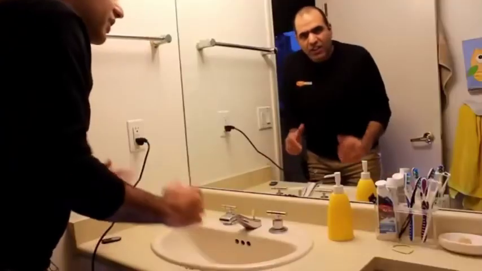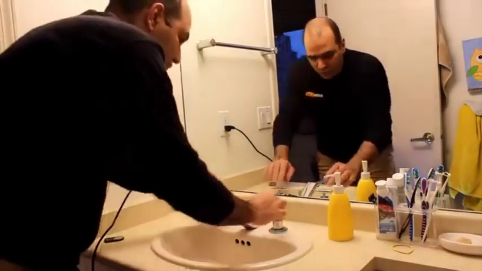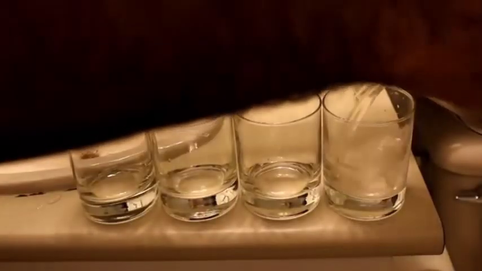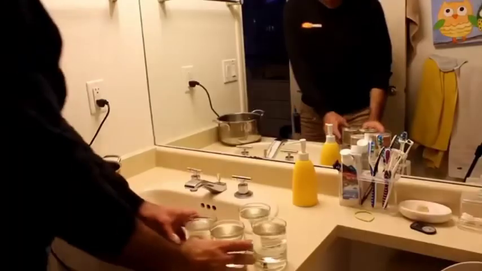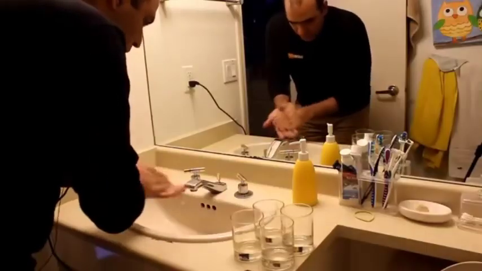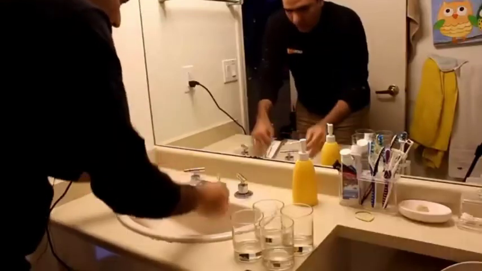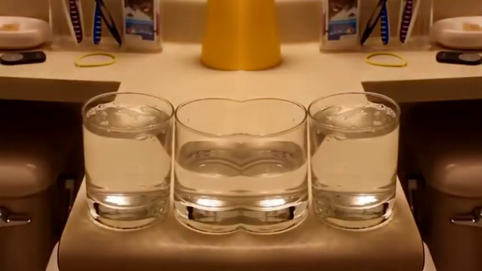Okay, now that everything is set, let's start with a simple task like washing hands without foot control. Opening water and done. And that's 3.5 cups of water. Okay, starting over with the foot control. Wash, wash, wash, and done. And this time we have 1.5 cups. That's huge saving.